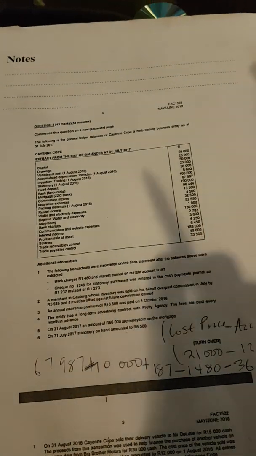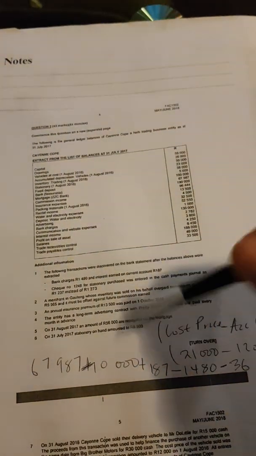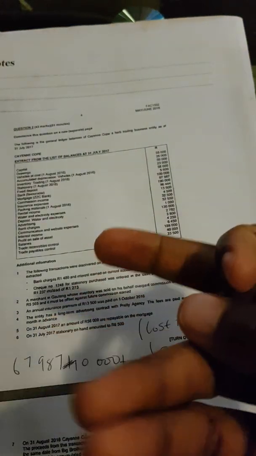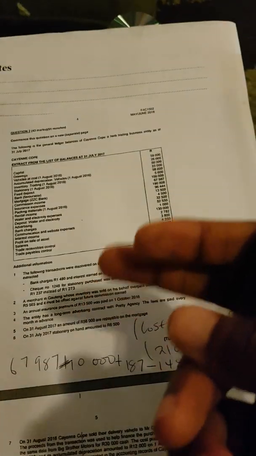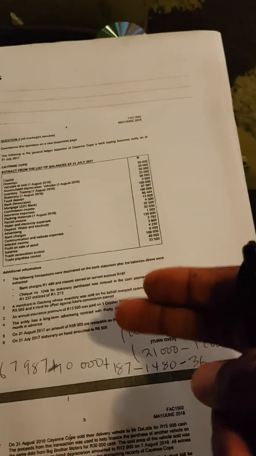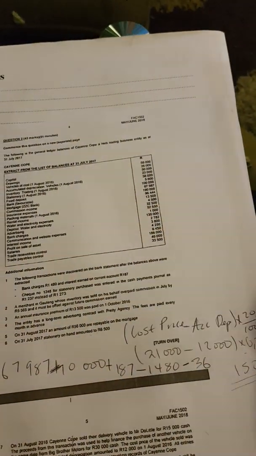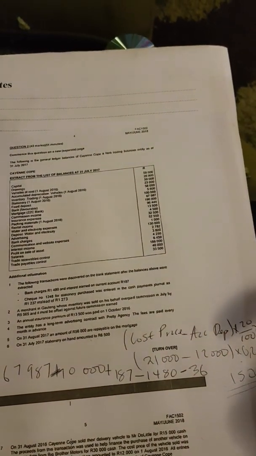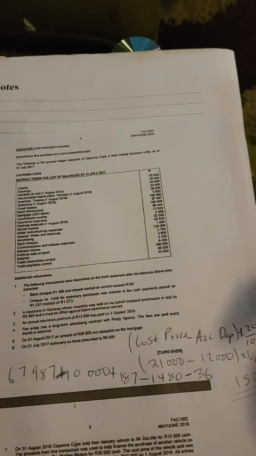Our financial year started on the 1st of August 2016, so it's August, September, and they paid in October. So this insurance was for 12 months. If we count from October till the end of the financial year, it is 10 months. So to make it 12 months, we need to go further by an extra 2 months.